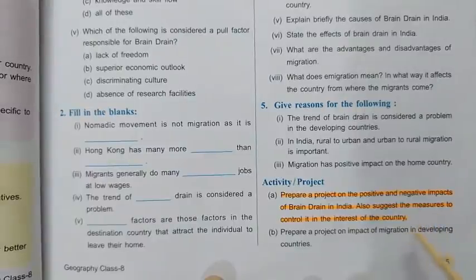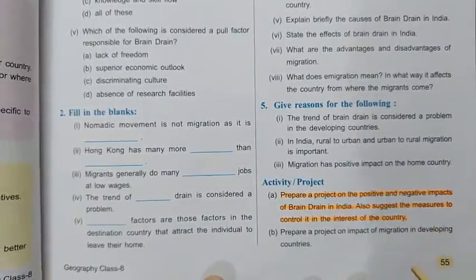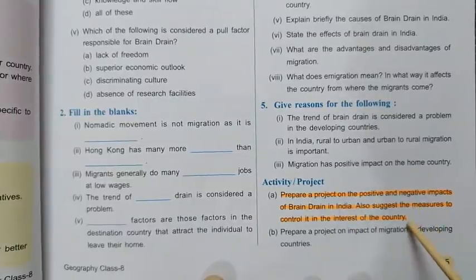It's a small assignment. You have to write it in 3 or 4 pages, not more than that, and you have to do it in a fair copy.